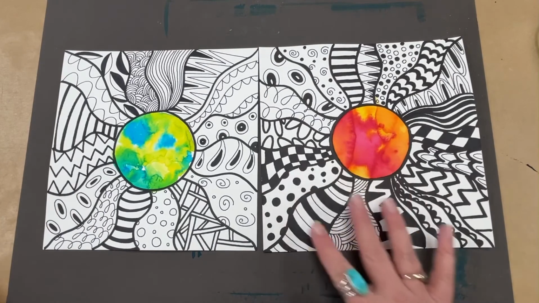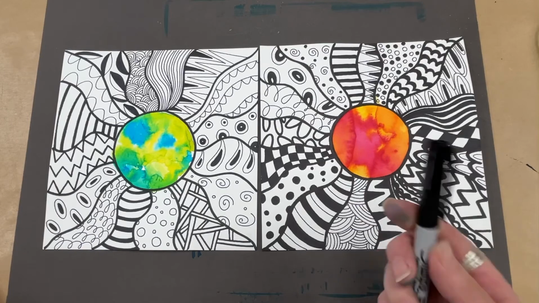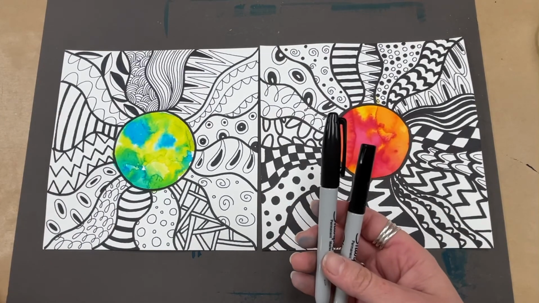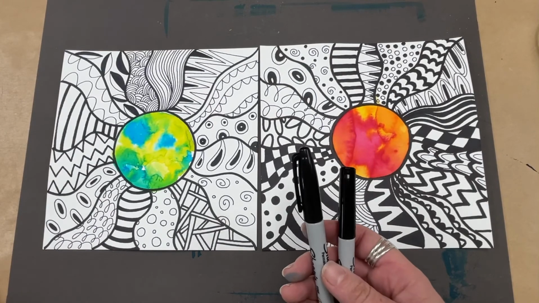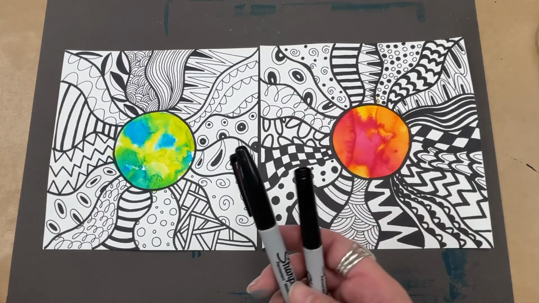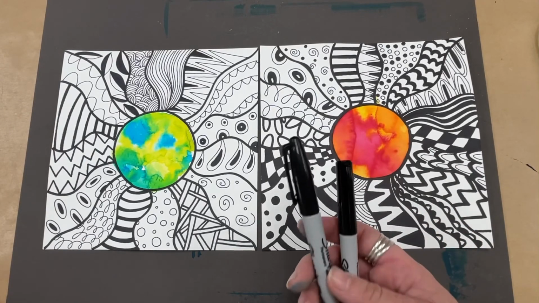So you're just going to go all the way around using a combination of your fine tip and your ultra fine tip Sharpies because it'll give variety. That's a good thing to have in art. You don't want everything looking exactly the same. So having some lines that are thick and some that are thin, some shapes that are colored in, some that aren't colored in, that will give you your variety.